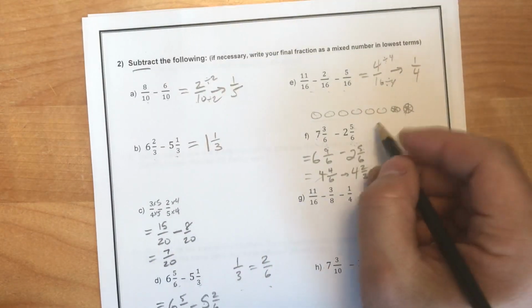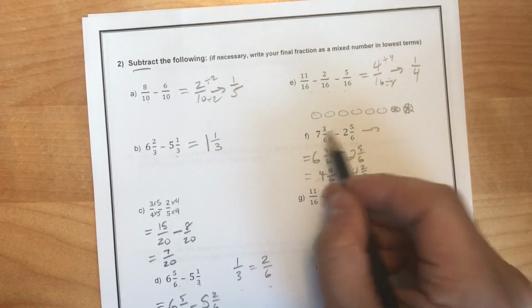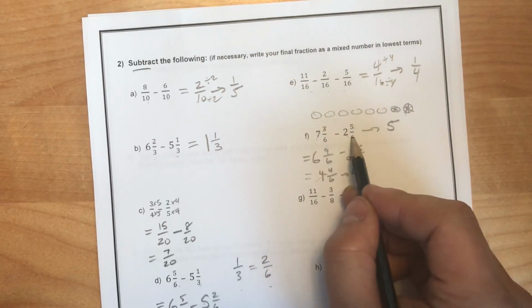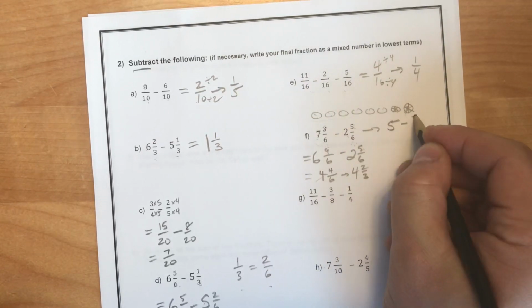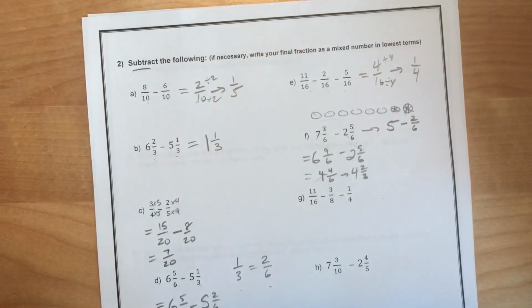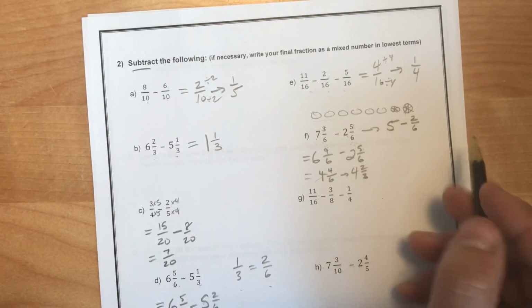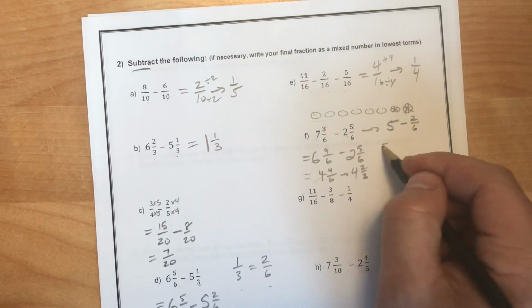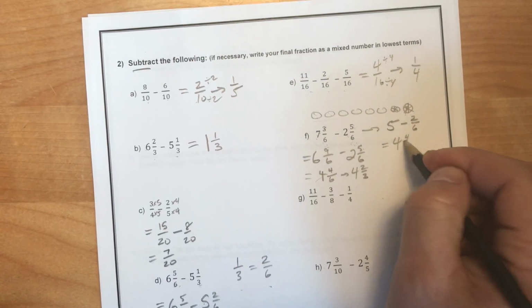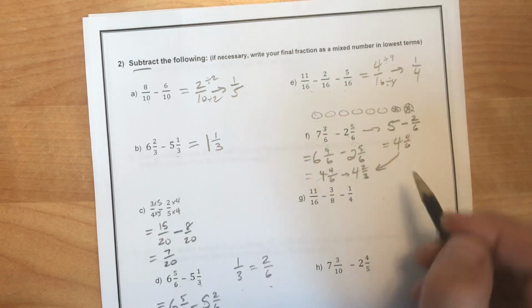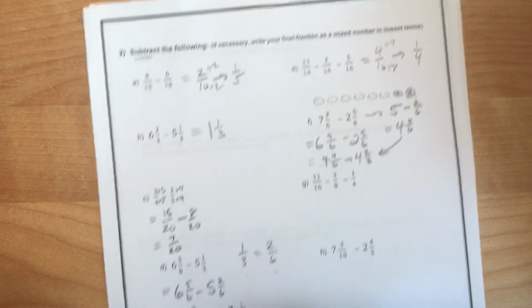Another way you can do it is if you were to say 7 subtract 2 is 5, and then 3/6 minus 5/6, that would be like negative 2/6. Now I have 5 wholes and I'm taking away 2/6, so that would leave me with 4 and 4/6. So that's another way to do it. You'd get the same answer and you'd reduce it to 4 and 2/3.